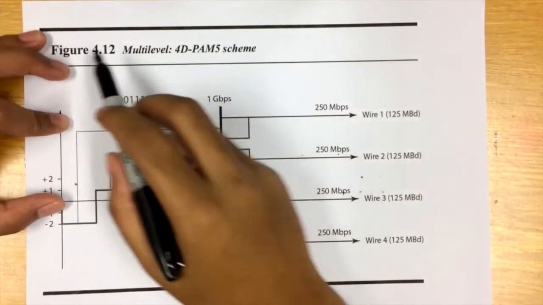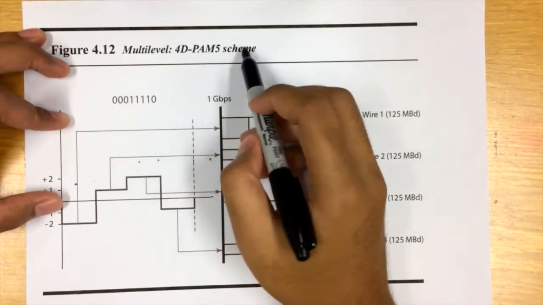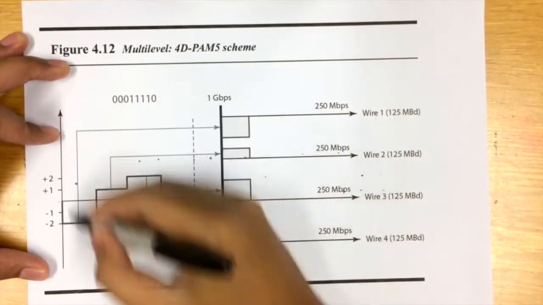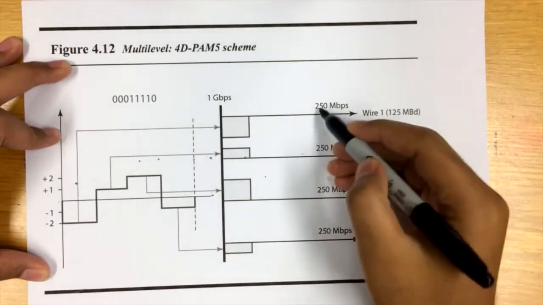Okay, that's alright. So the last scheme is 4D-PAM5, also known as 4-dimensional 5-level pulse amplitude modulation. The 4D means the data is sent over 4 wires at the same time. The technique is designed to send the data over 4 channels or 4 wires. Now, let's take a look at figure 4.1. So the last one is the multi-level 4D-PAM5 scheme. It shows the imaginary 1-dimensional and the actual 4D implementation.